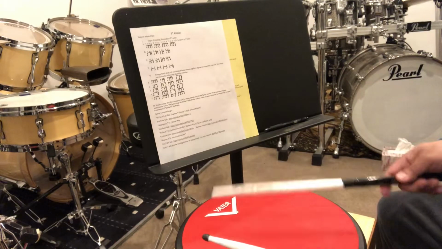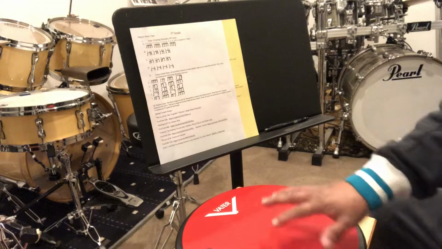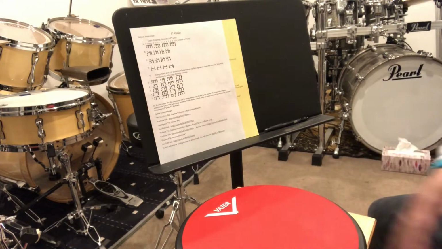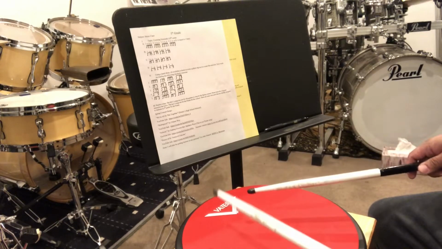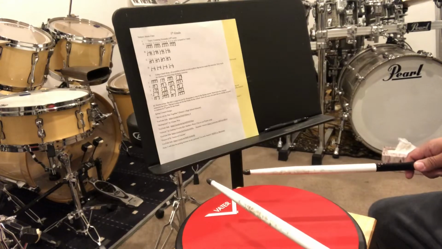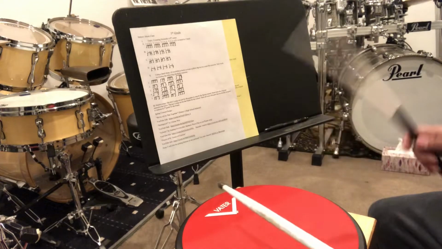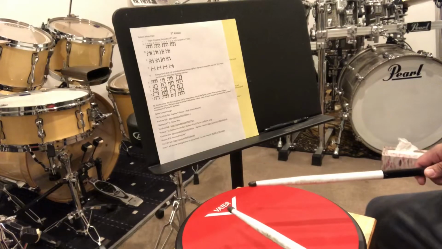Now, if you have a drum pad at home, great. If you don't have a drum pad, just get an old book that you're not using and use your pen or pencil and simply tap it, alternating right, left, right, left. Or if you're left-handed, you can start with left, right, left, right. Here's how we're going to play and count it.